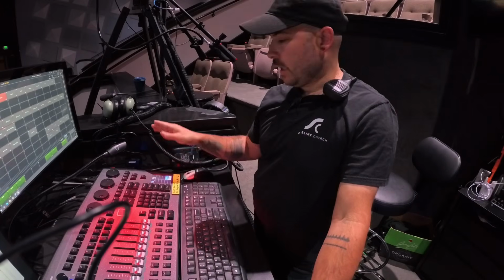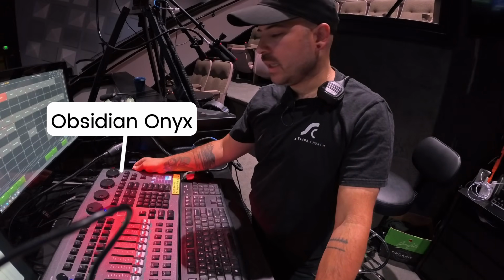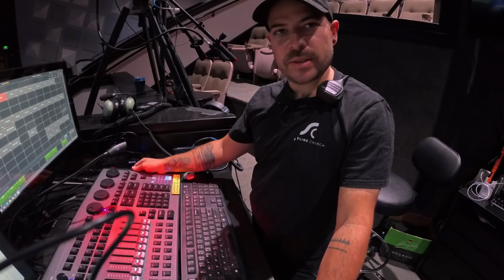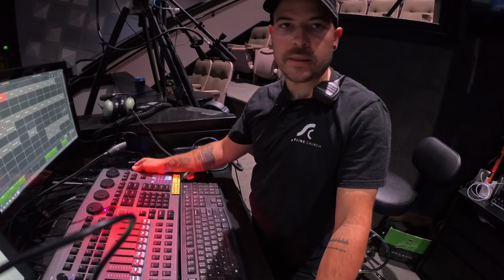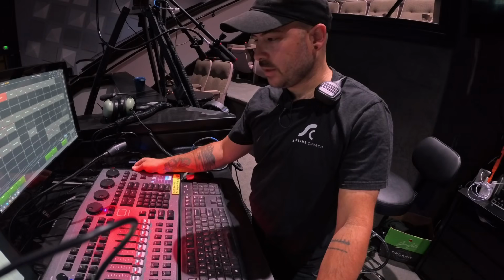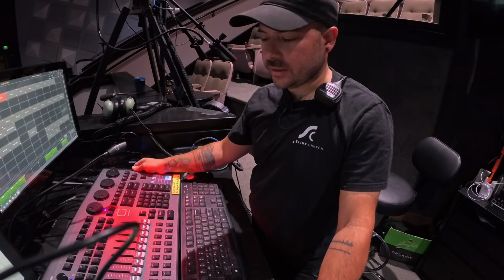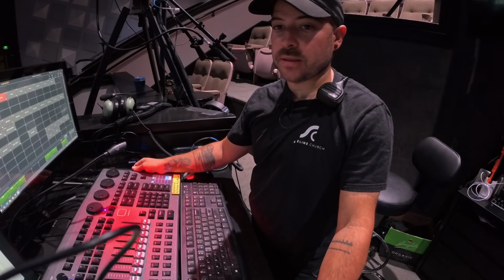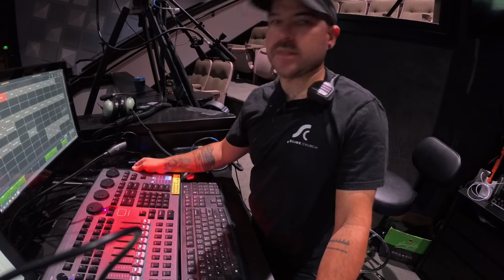So this is our lighting console. We're running Onyx, Obsidian Onyx on PC. I think it's been the best bang for your buck. Don't get me wrong, there's better systems out there, but I think Onyx is a really solid control system, and I've been really happy with it. For the amount of money you would spend on any of the big names, MA or Ion or any of those things, this does what I needed to do. We've been able to accomplish some really great things. It's got all the functionality of that, and I really think it's been a great system for us.